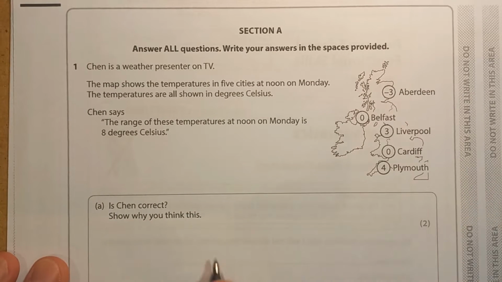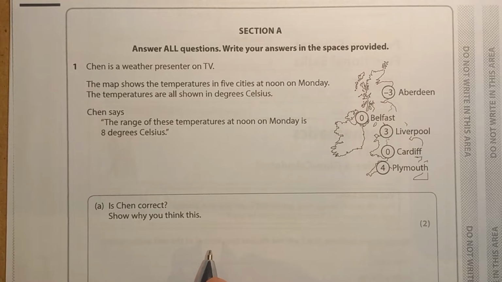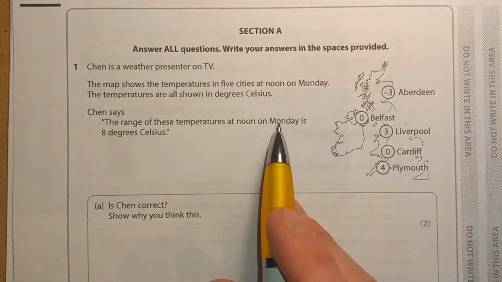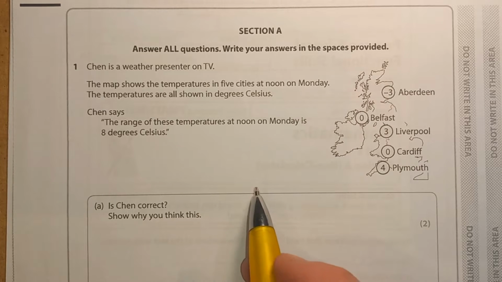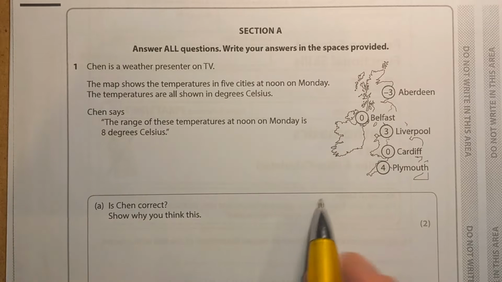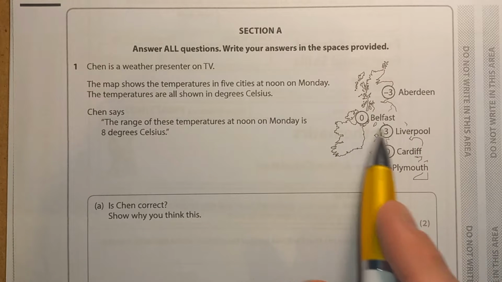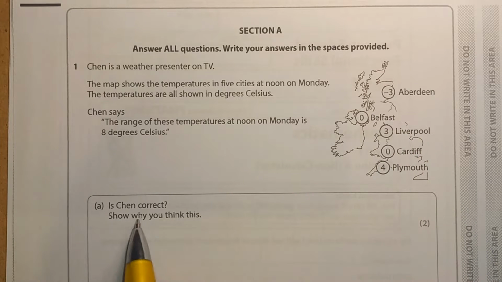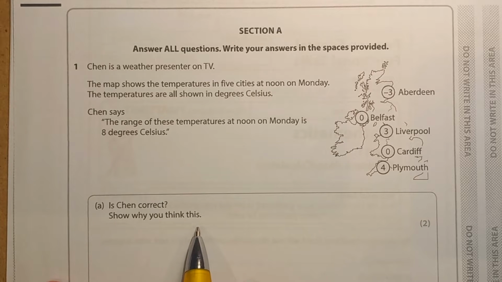Question 1. Chen is a weather presenter on TV. The map shows the temperatures in 5 cities at noon on Monday. The temperatures are all shown in degrees Celsius. Chen says the range of these temperatures at noon on Monday is 8 degrees Celsius. So we've got the different temperatures here. Is Chen correct? Show why you think this.